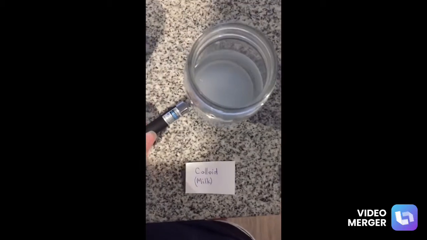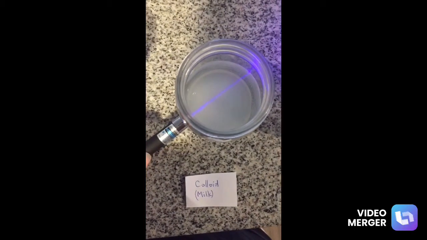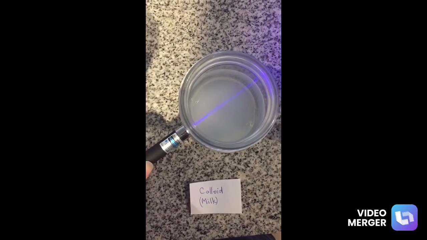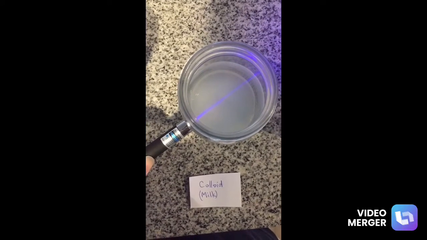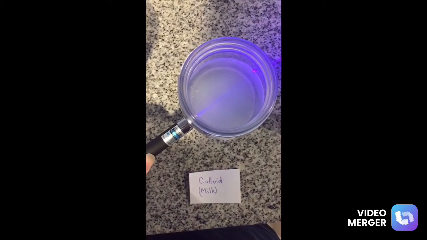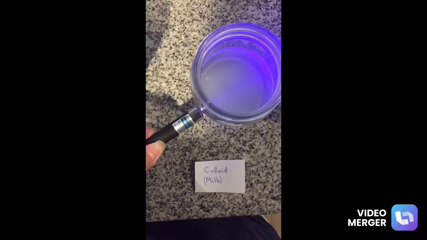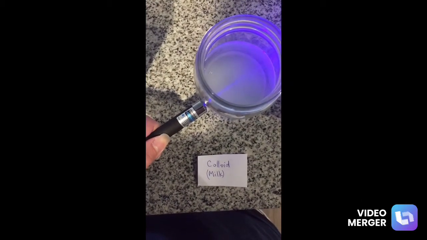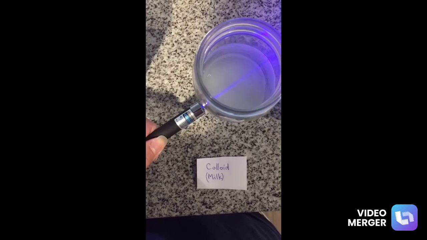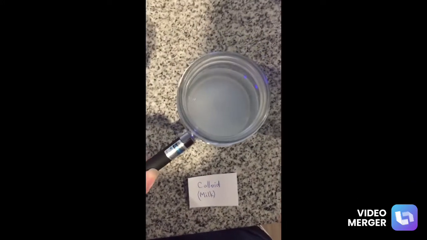However, notice when I shine my beam of light through the colloid mixture, we can easily see the beam of light pass through the colloid. This is because the particles in this colloid mixture are larger than the solution's particles and are large enough to scatter and reflect the light, allowing the beam of light to be visible enough for us to see.